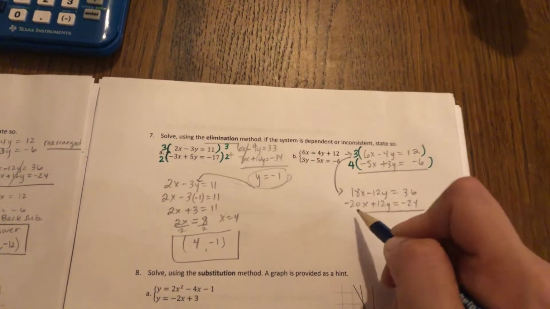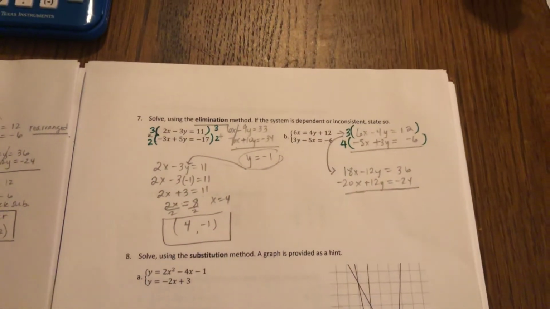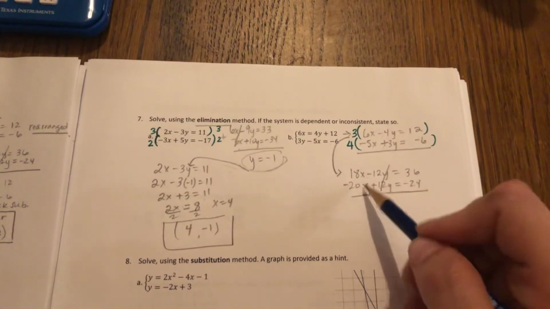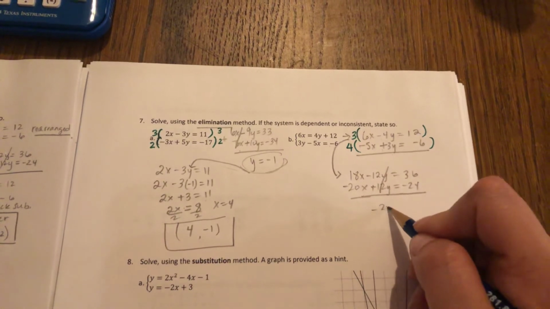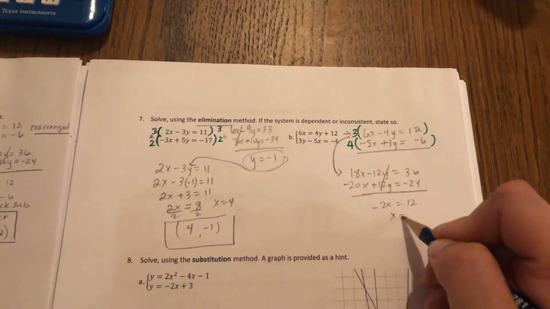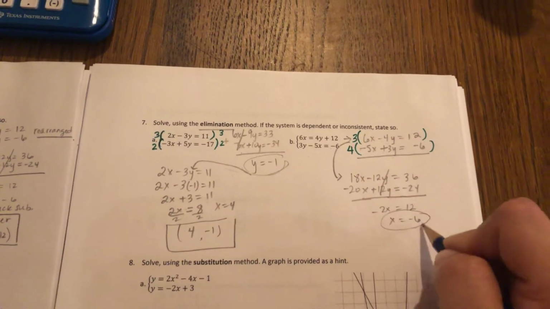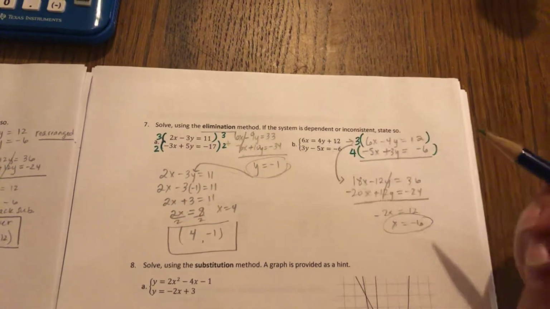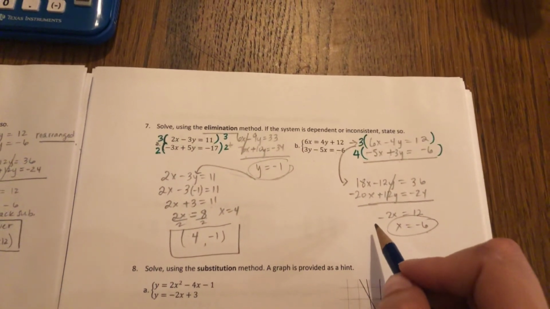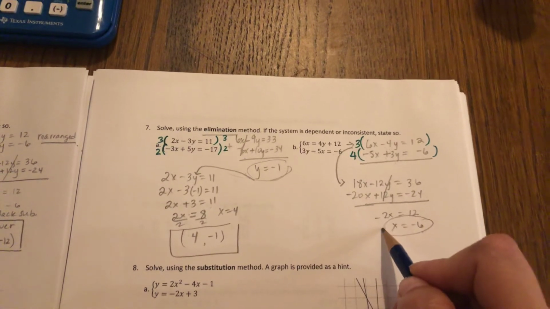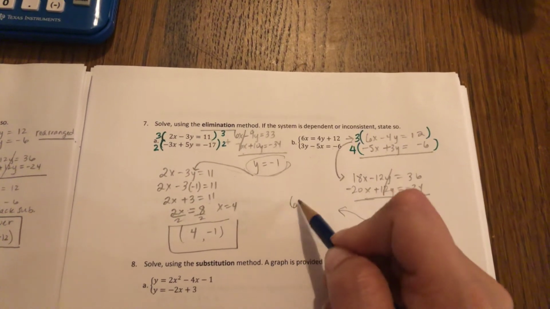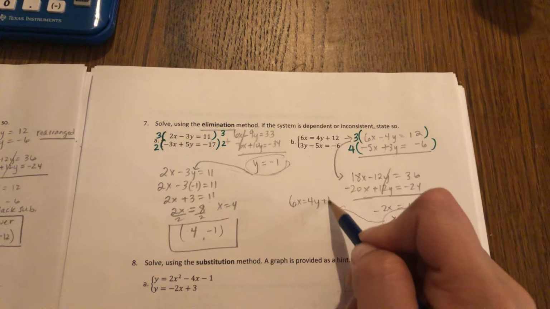I'm going to add those together. My y's cancel out. That gives me negative 2x equals 12, or x equals negative 6. Now what do I do with this? I back substitute it into either one of my equations. It doesn't really matter. I'm going to choose to put it back into the first equation. What's the first equation again? 6x equals 4y plus 12.